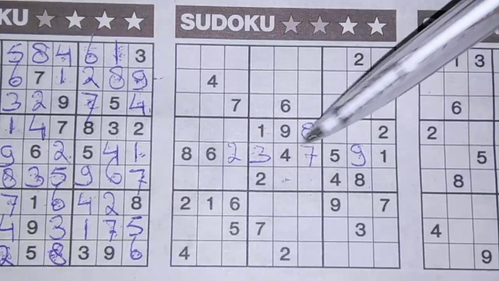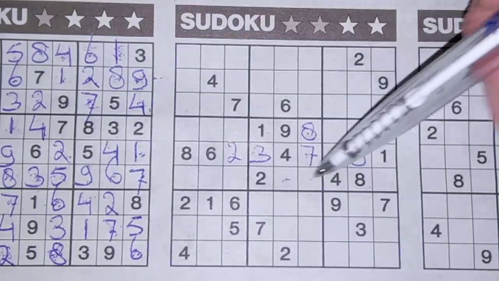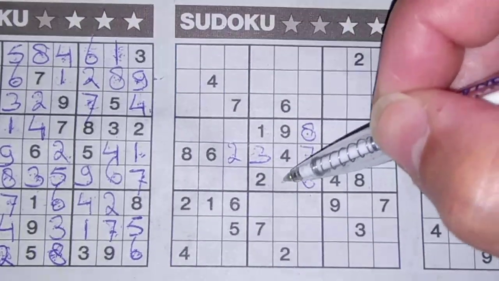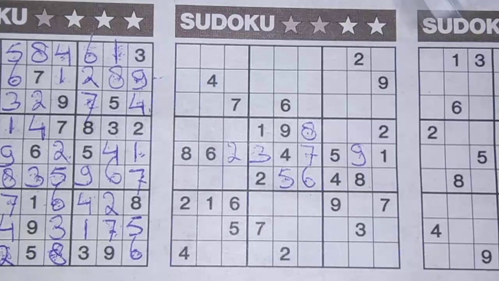1, 2, 3, 4. The 6 and the 5 are missing. We see here 6. No 6 there. 6 should be here. And the 5 goes there.